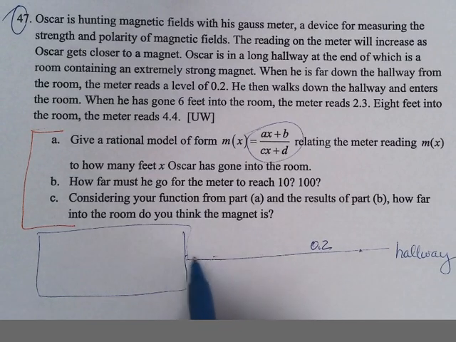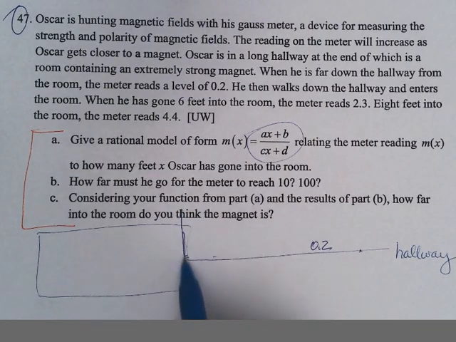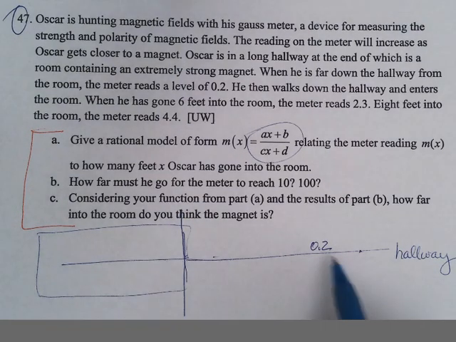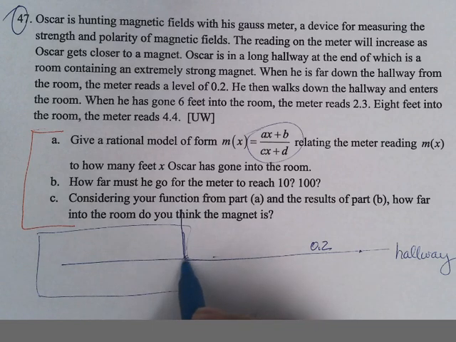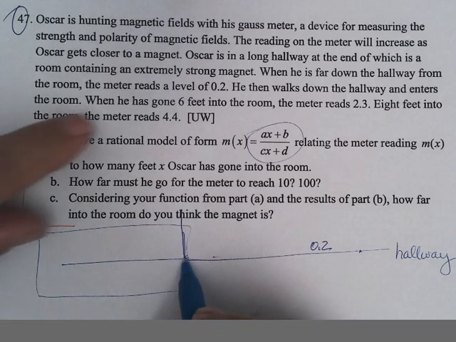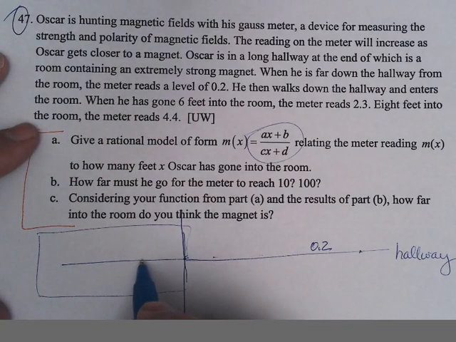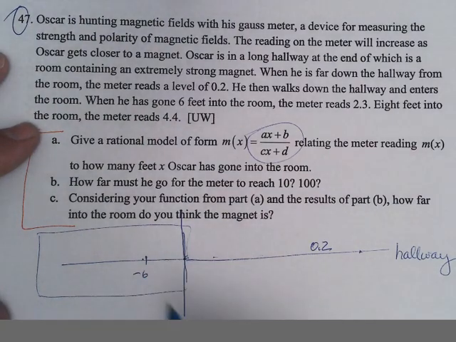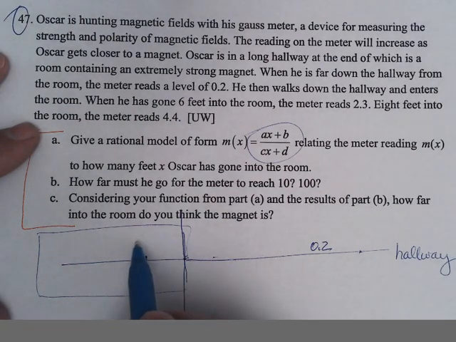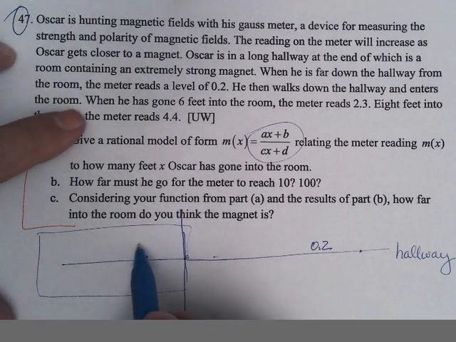And then when you go into the room, I'm going to put my y-axis there and my x-axis here, so I'm going to say the room door is at 0. If I go 6 feet in the room, I'll be at -6, and the reading is 2.3.